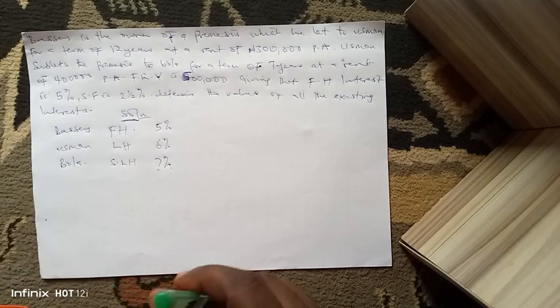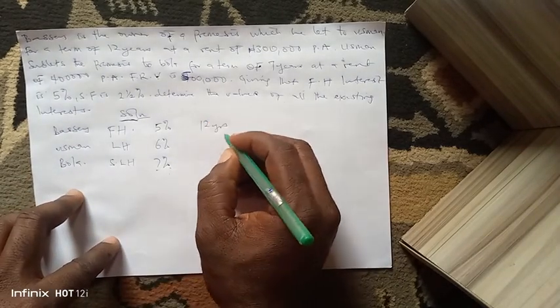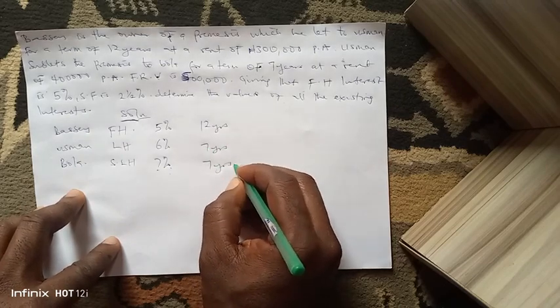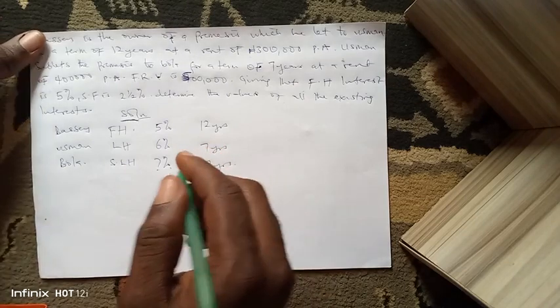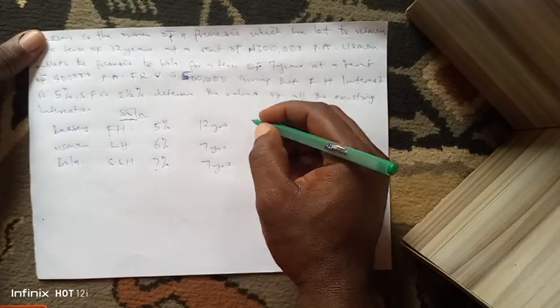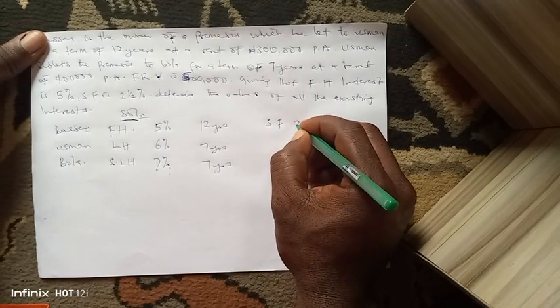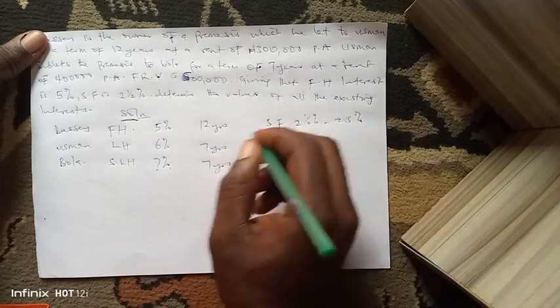Are you getting me? Now they come and say this is 12 years, this is 7 years, and this is 7 years, like I said in the previous example. The other information is that the sinking fund is 2.5%.